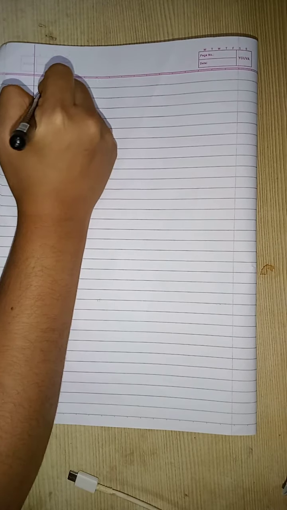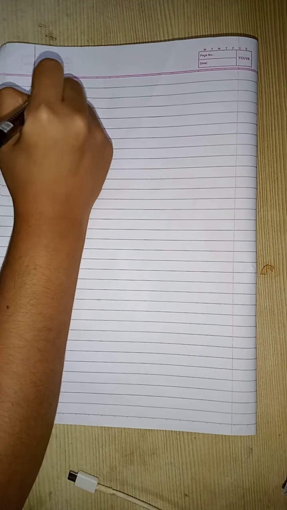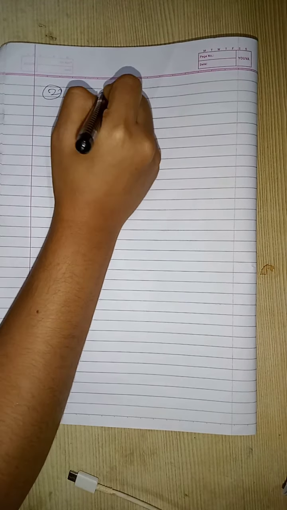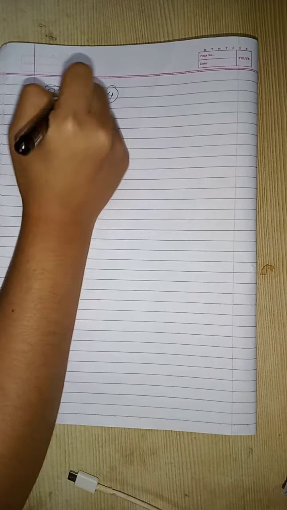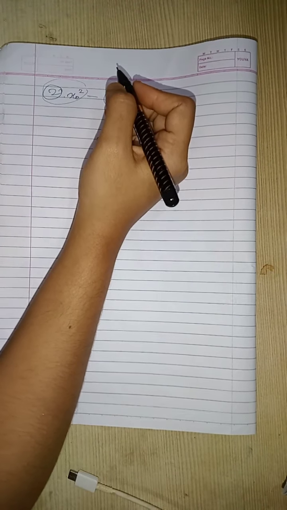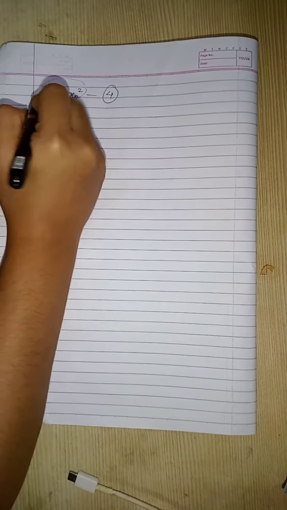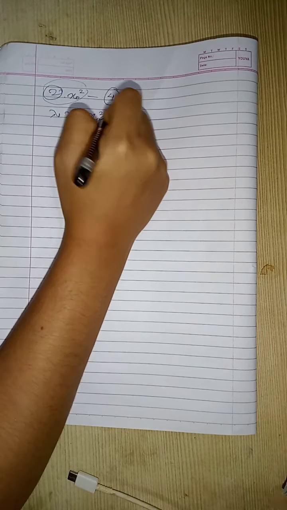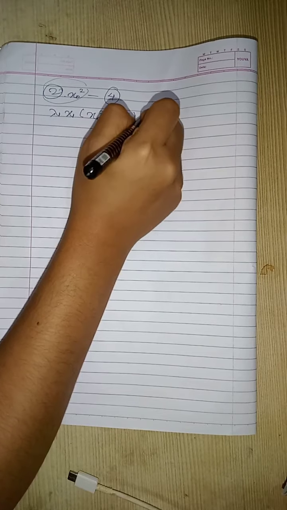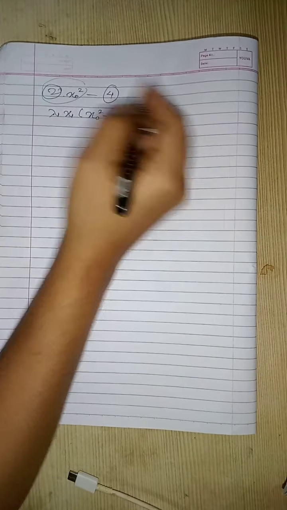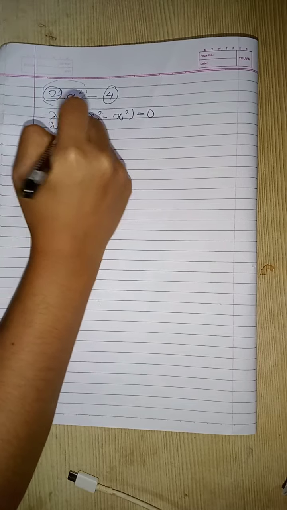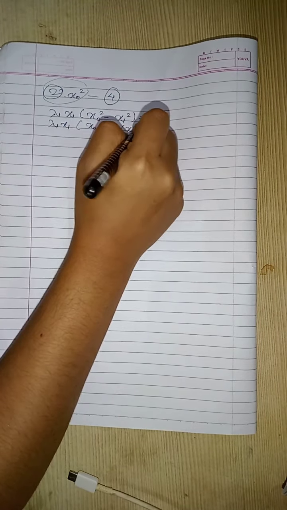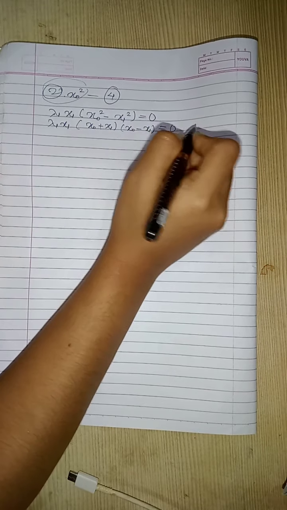So first we need to multiply equation 2 by x naught square, and then subtract equation 4 from whatever we get. So this will be lambda 1 x1 into x naught square minus x1 square, which is equal to 0. Now this is a square minus b square, so we can directly write it as x naught plus x1 into x naught minus x1, which is equal to 0.